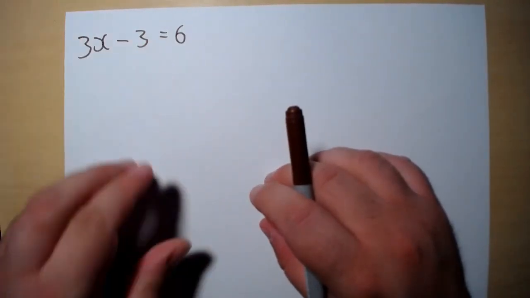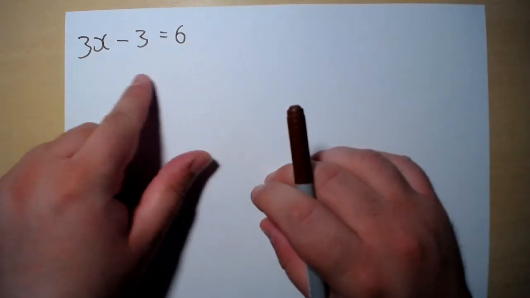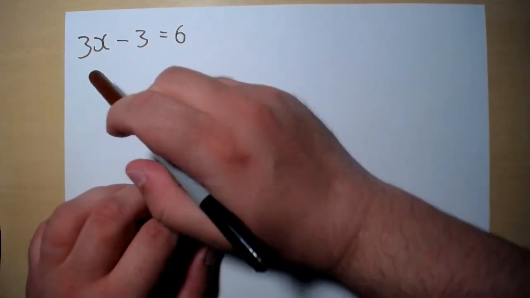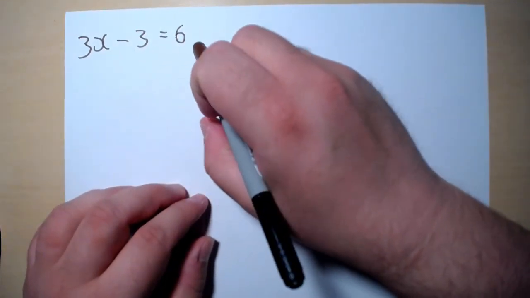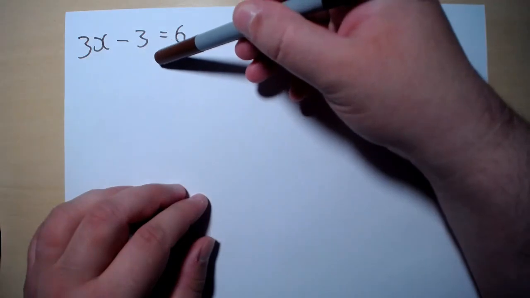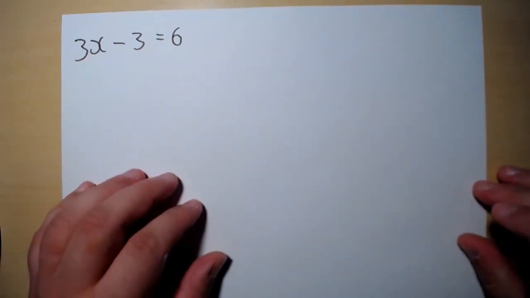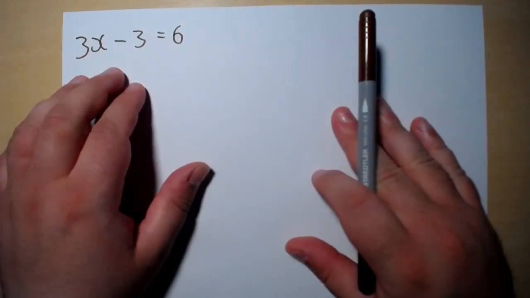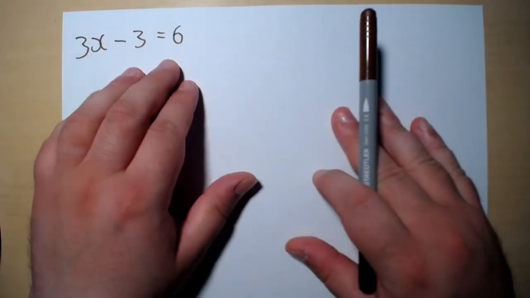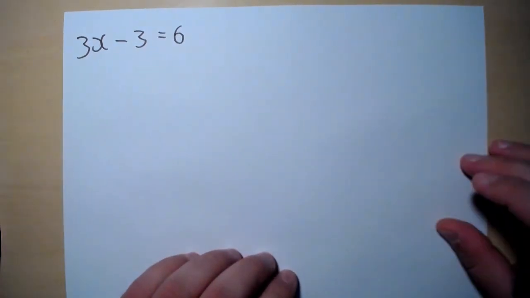So let's first understand what is the meaning of this expression here. Here we are saying that 3x minus 3 is equal to 6. Now this equals symbol here means that what we have on the left-hand side of this equation is equivalent or equal to what we have on the right-hand side of this equation.